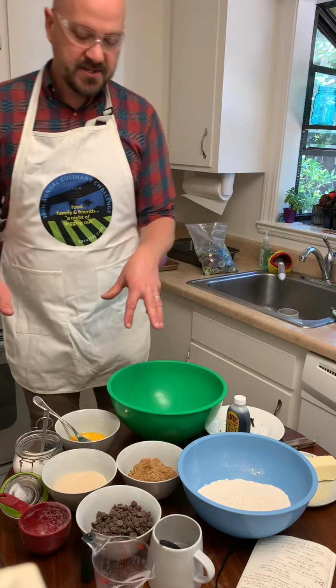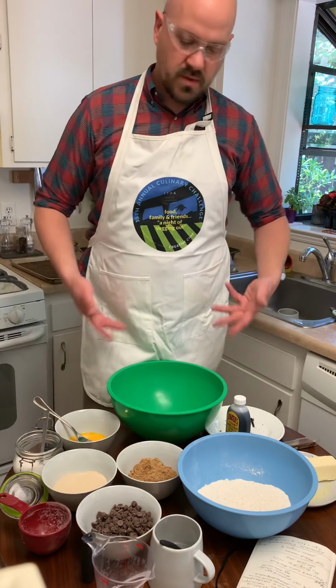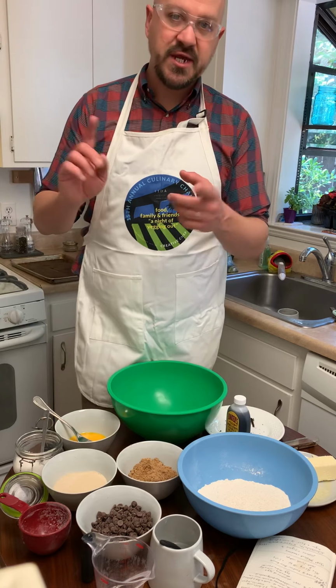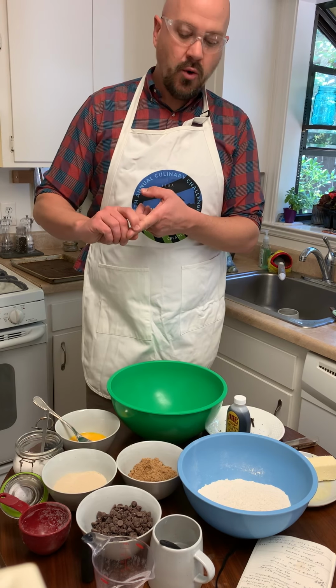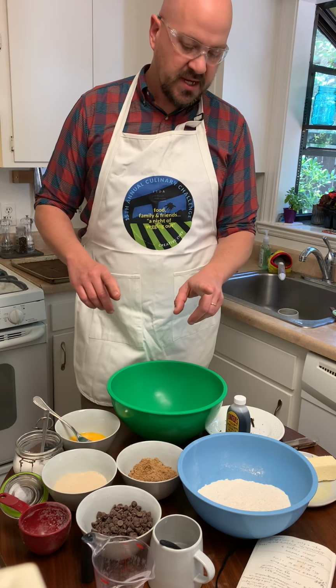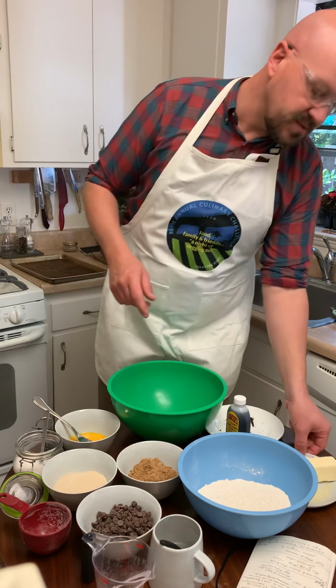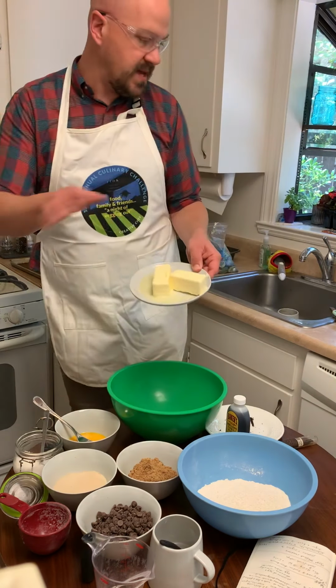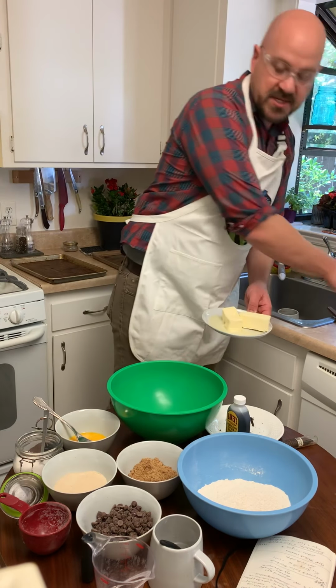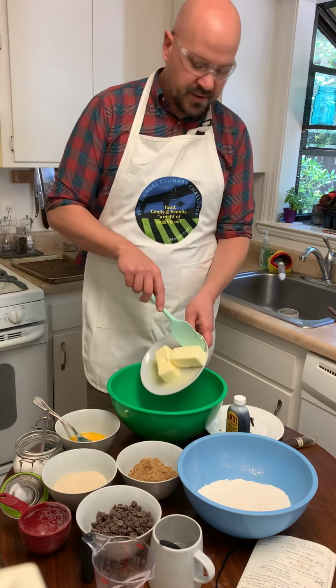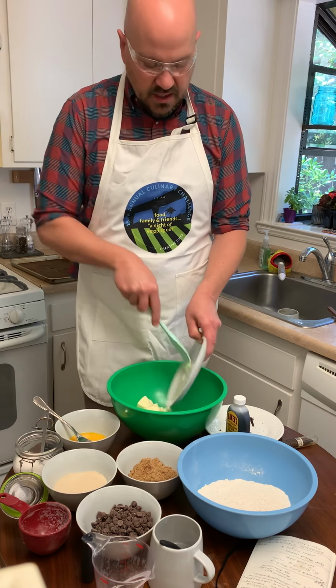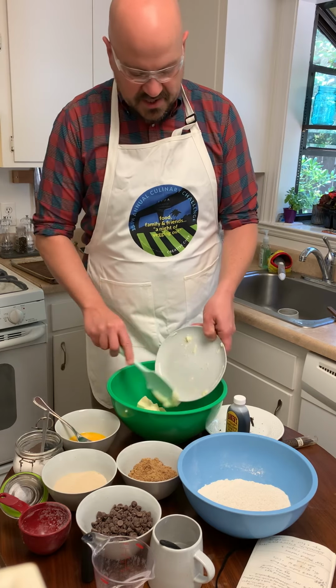This recipe calls for all the ingredients you see here, but I'm going to change the sugar, so I'm going to leave that out until the last. So normally the first thing that I would do is cream all of the sugar and the butter together, but since we're not doing that, I'm just going to put the butter in and leave the sugar out until last. So here's my two sticks of butter.